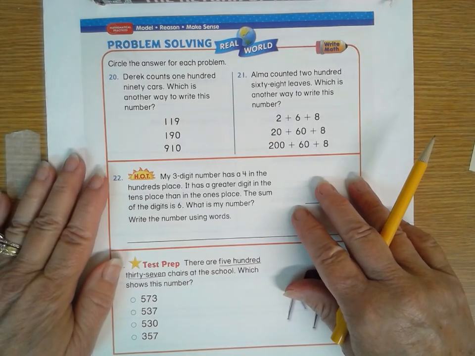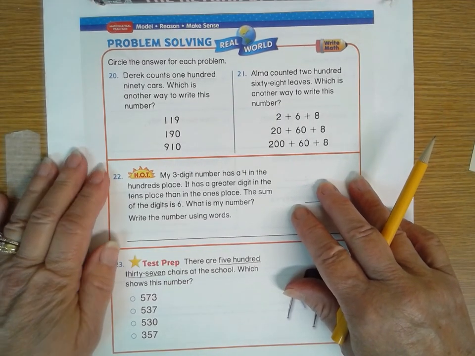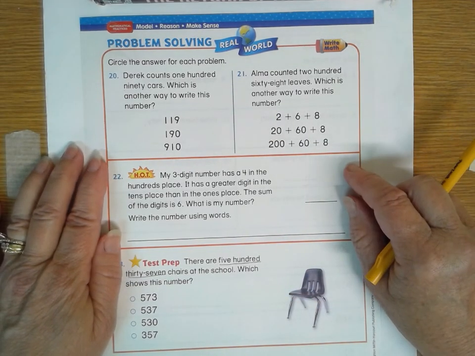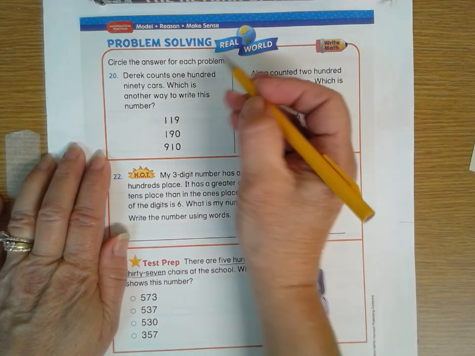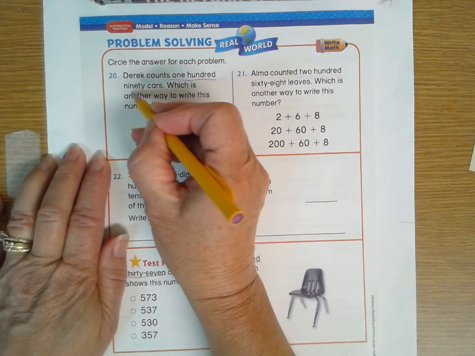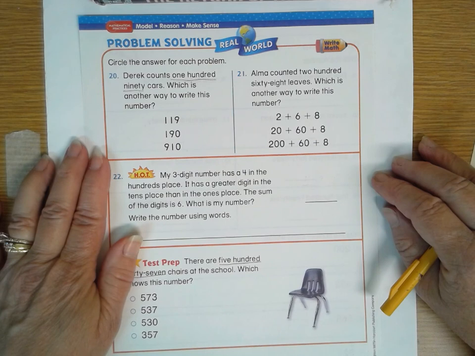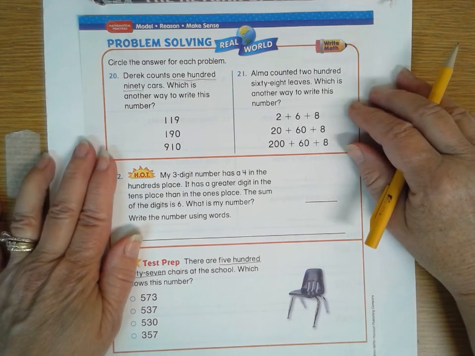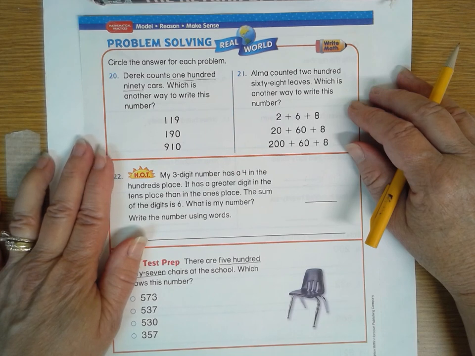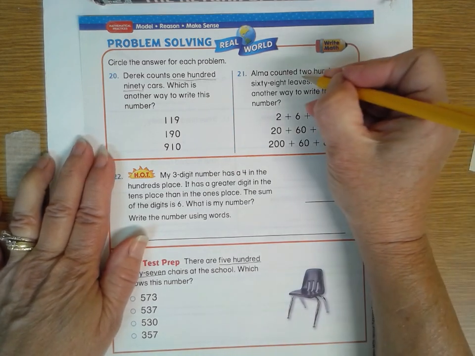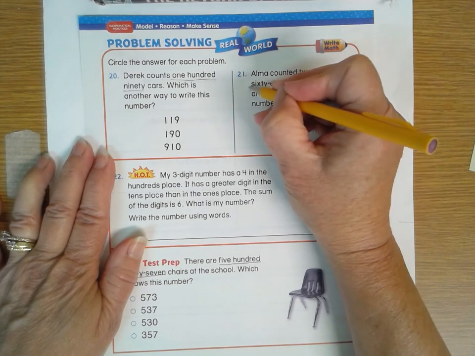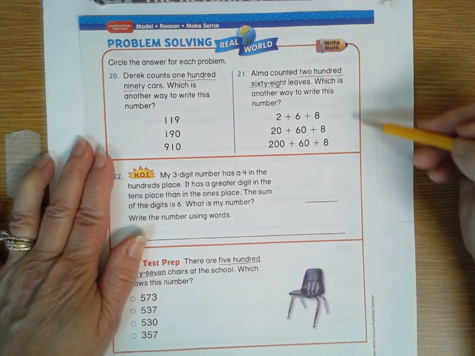Turn the page over. Number 20 says, Derek counts 190 cars, which is another way to write this number. So they've done it with a number word. They want you to find 190 below. Number 21, Elma counted 268 leaves, which is another way to write this number. 268. You need to find the expanded form of that.